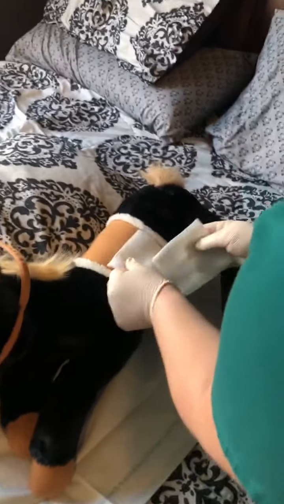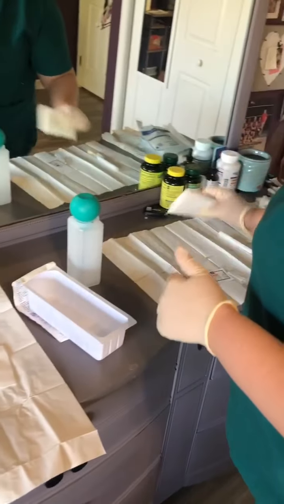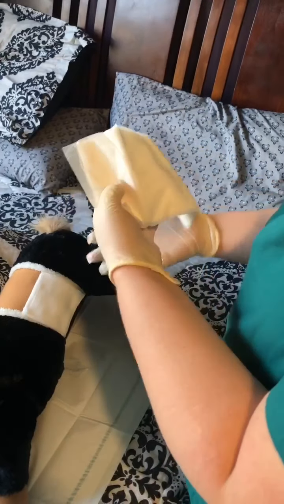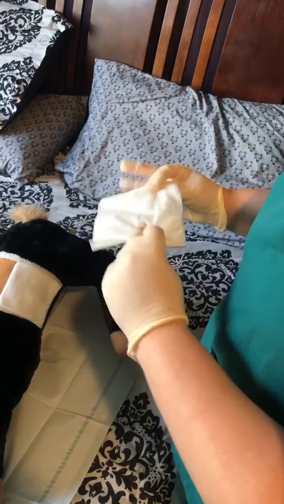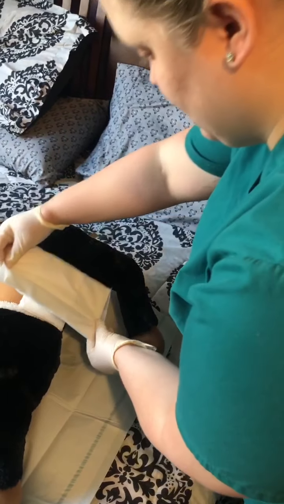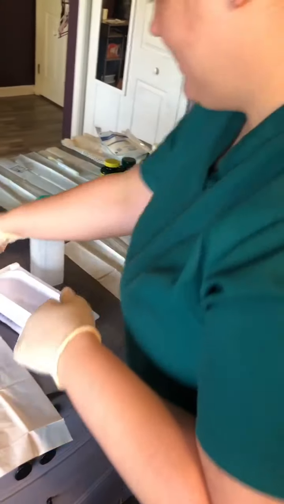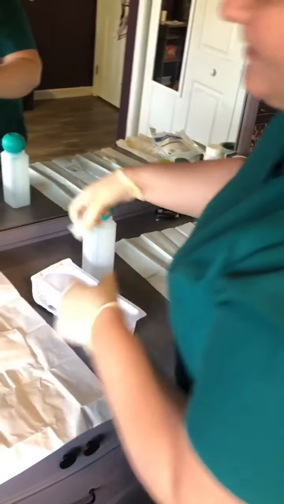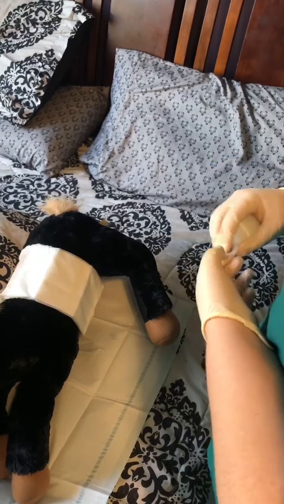So these would go on the outside. 2 4x4s, and then the ABD pad. I'm going to secure that with my tape. And on my tape I will put my initials and the date and time.